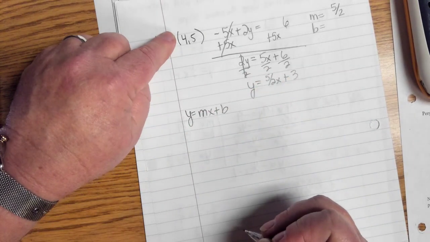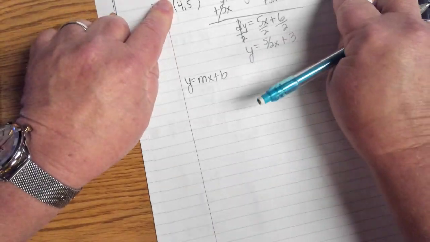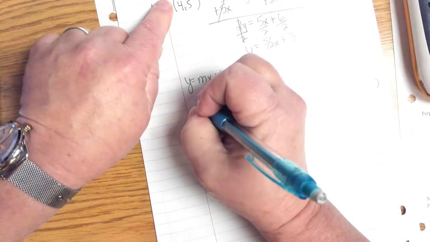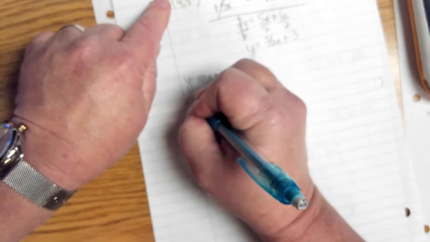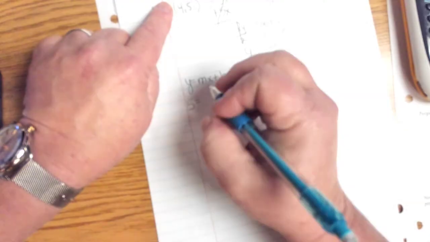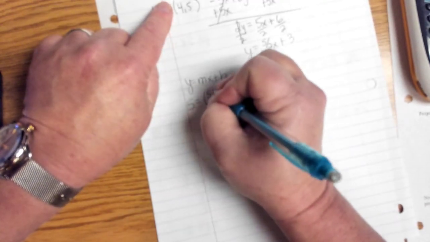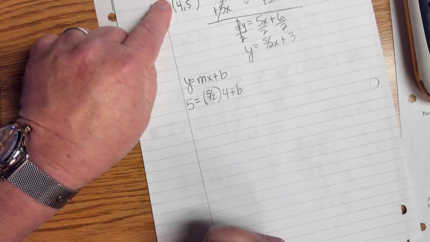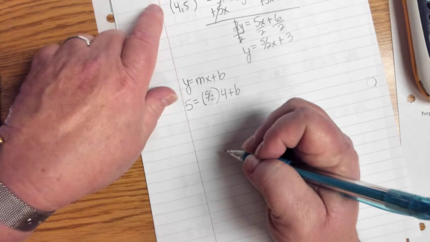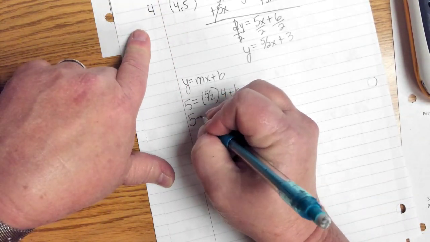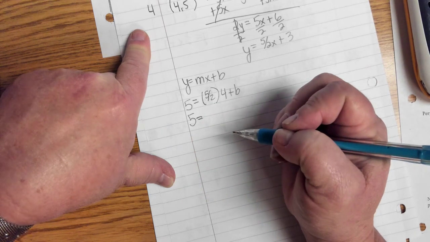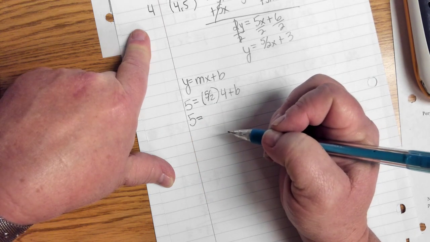I'm using my point from up here and my slope from here. So I've got 4, which I need 5 is my y value, is equal to 5 halves times 4 plus b. And so 5 halves times 4 is going to be 5 is equal to 5 times 4 is 20 divided by 2 is going to be 10, correct?